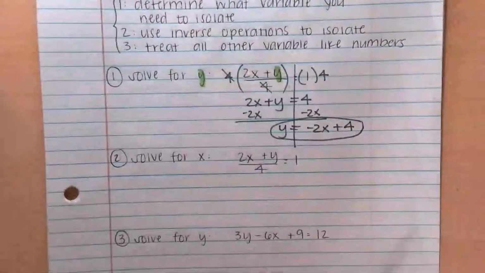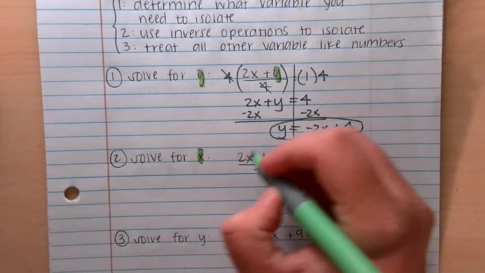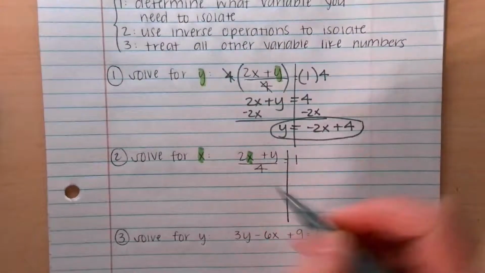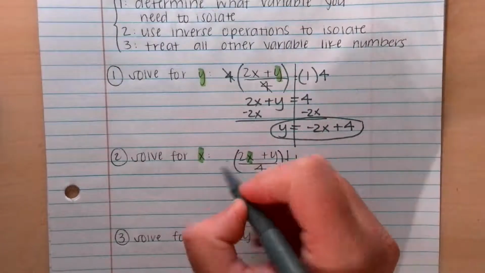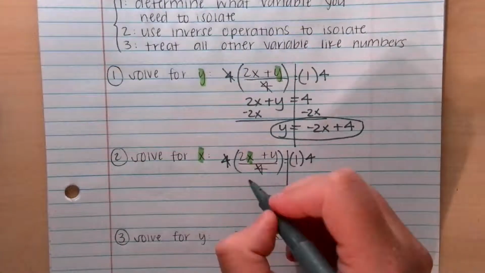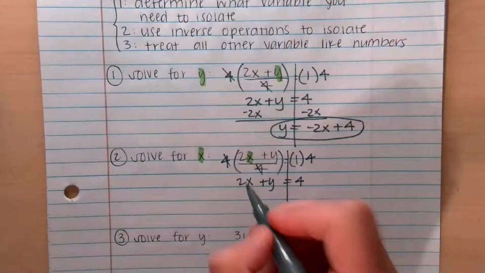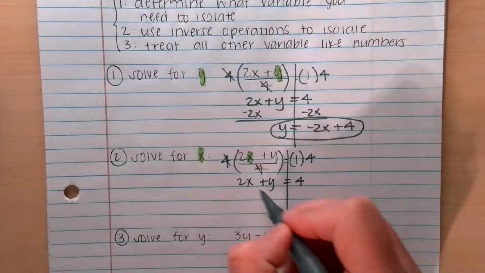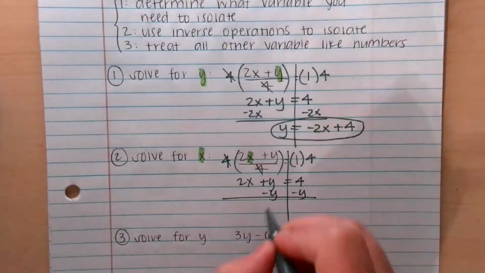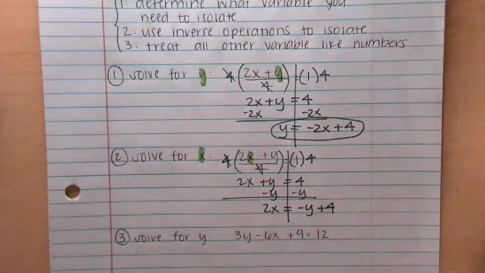This second example, it is the same equation, but this time we want to solve for x. Okay. So we are going to have the same first step. We need to get rid of this gigantic fraction. So again, we're going to multiply both sides by 4. So those cancel. We get 2x plus y equals 4. Again, we're isolating that 2x, so we need to move our plus y. To have a plus y, we subtract by y. So we get 2x equals negative y plus 4.